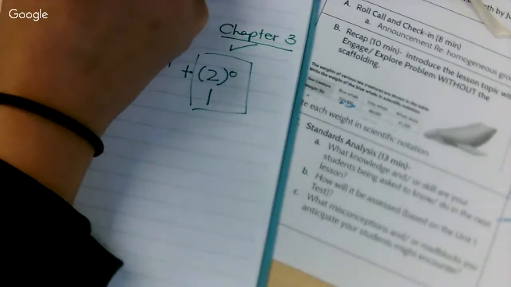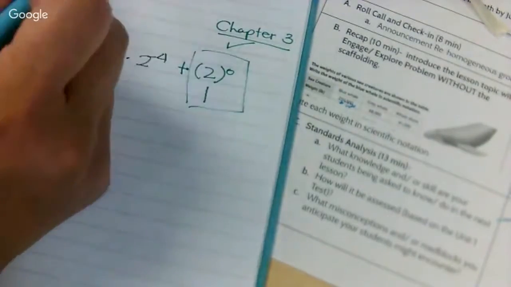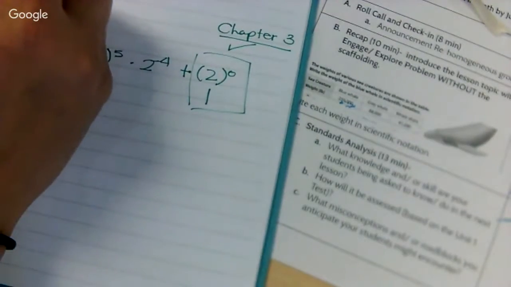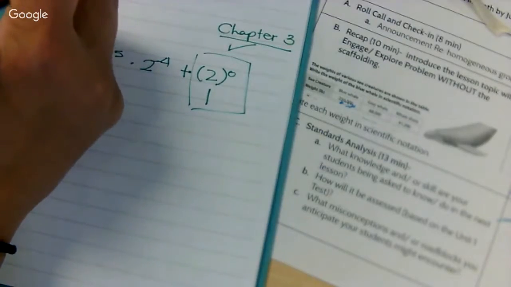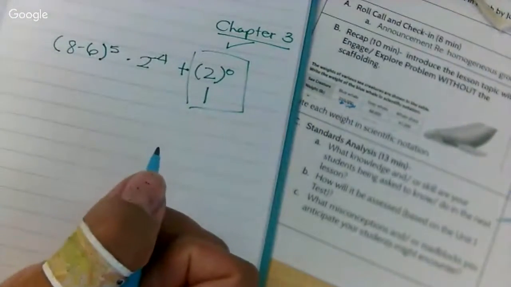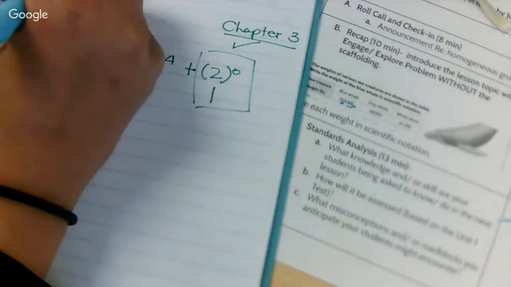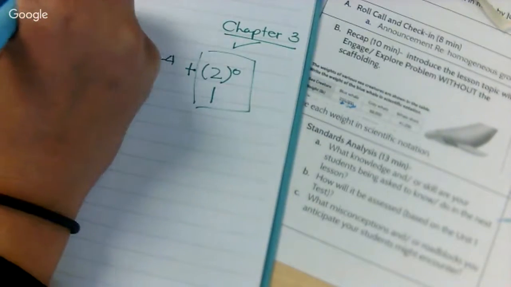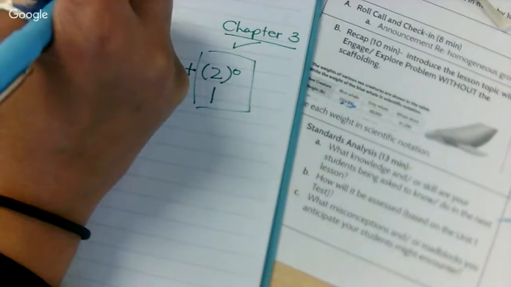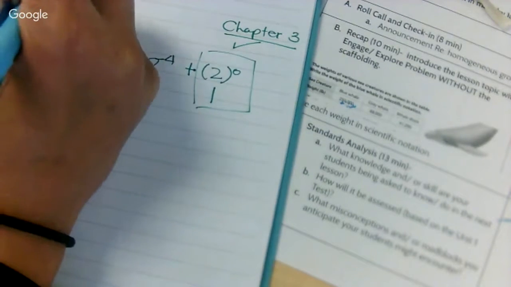I would suggest there's actually a step before they identify the rule that they could do, kind of like their baby step, right? So having them rewrite the problem in expanded form, right? Okay.